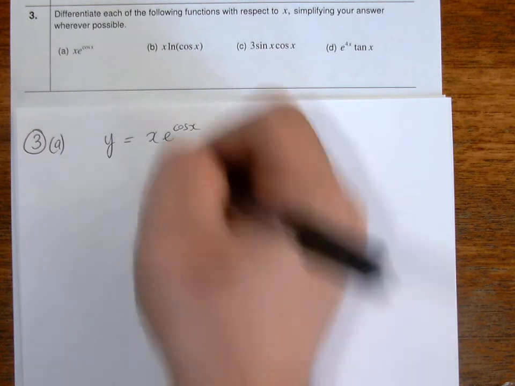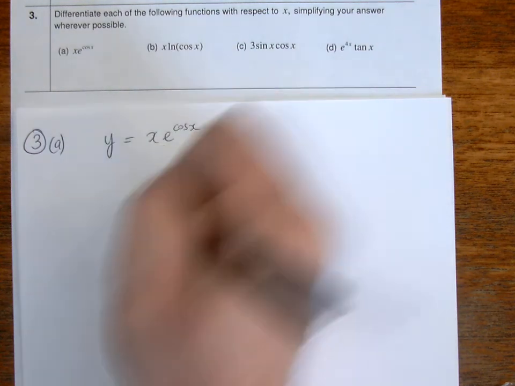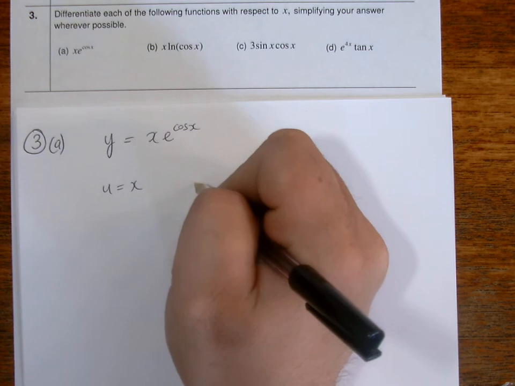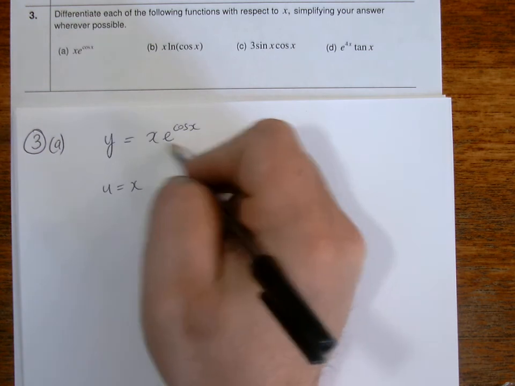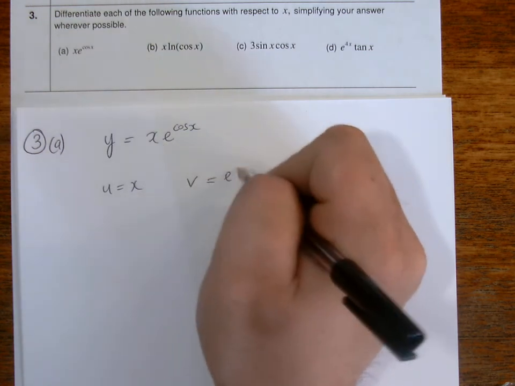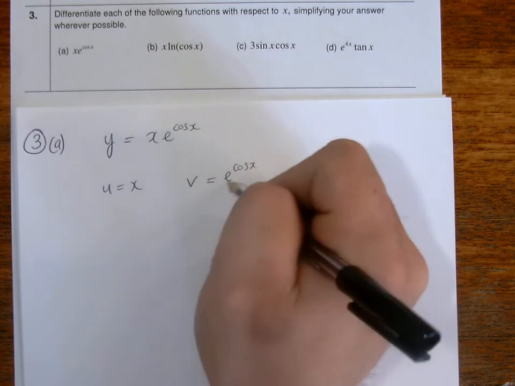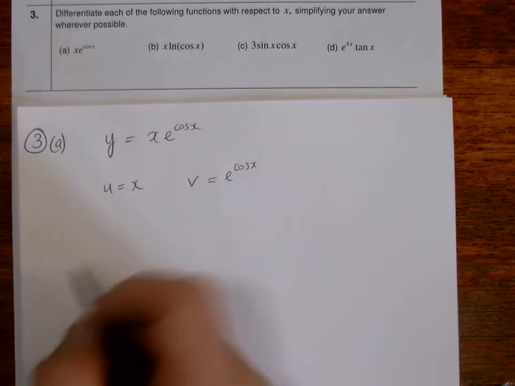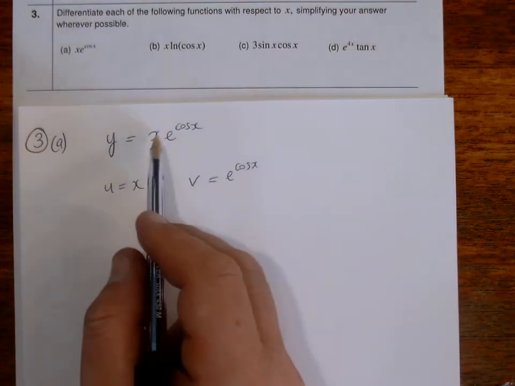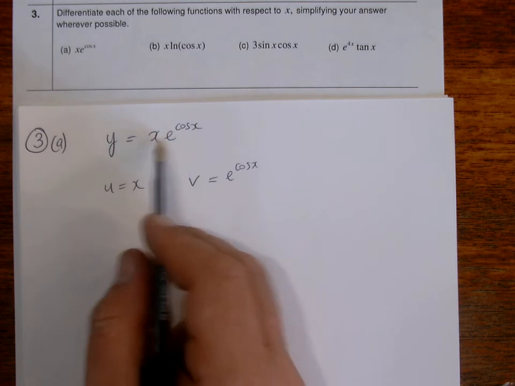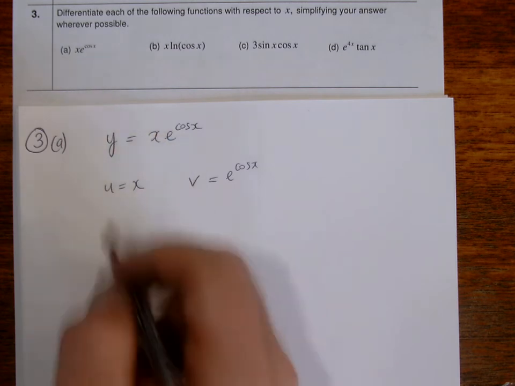Okay, with question 3, the first function here is x, so we can say u equals x, and the second function, which it is multiplied by, is e to the cos x. Okay, and this is like a function of a function in its own right, isn't it? But we are here timesing these two together, so that's your u, that's your v.